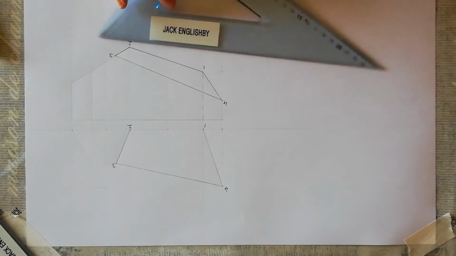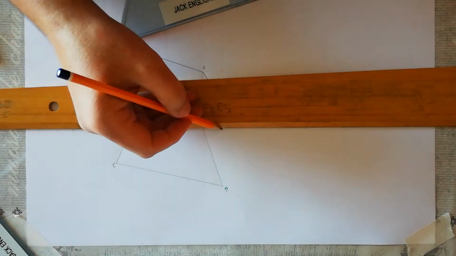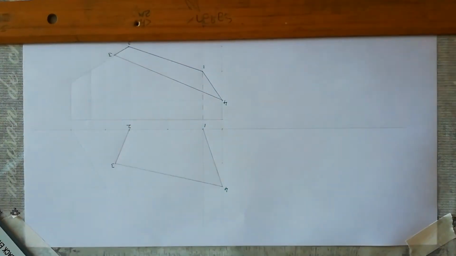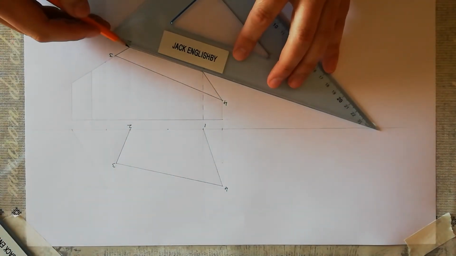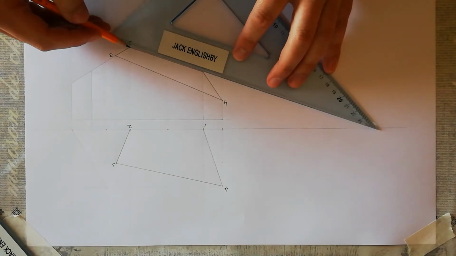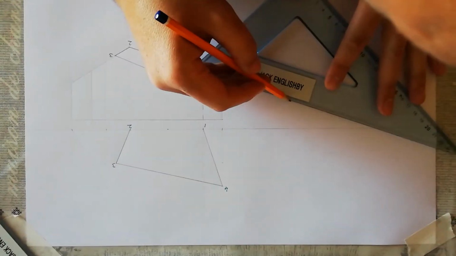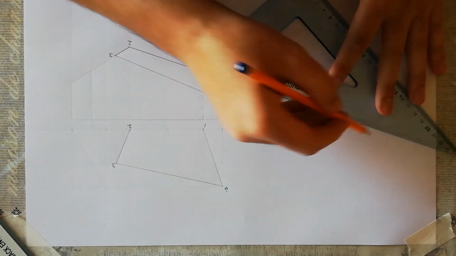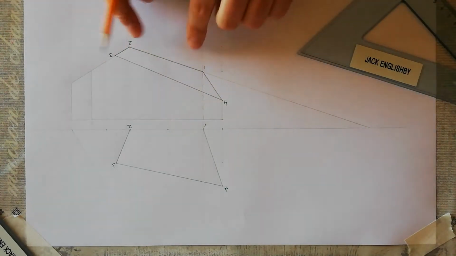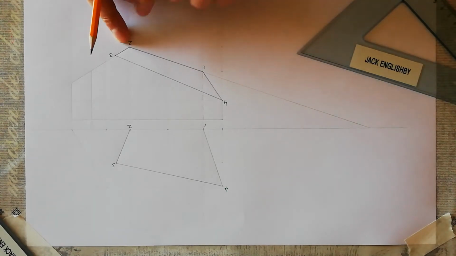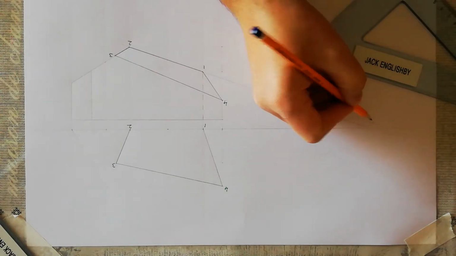The horizontal and vertical trace in this one here, you would continue 1 and 2 across until it hits your XY line. And that is where the plane touches the horizontal trace. Right? That's already resting on the horizontal plane. So this here is the actual horizontal trace, HT.